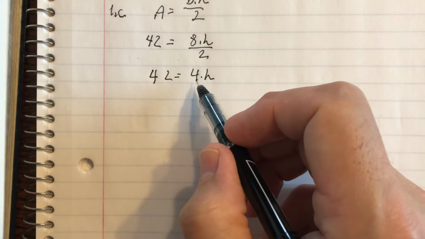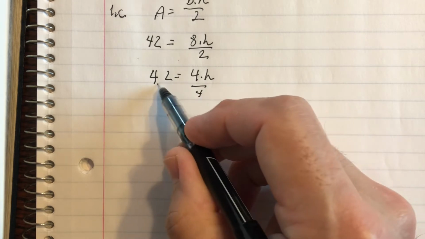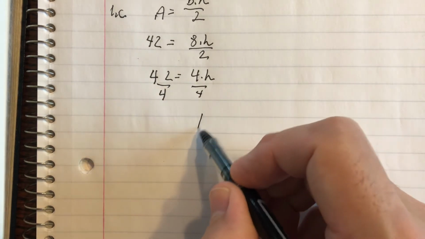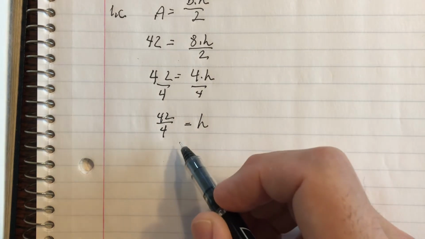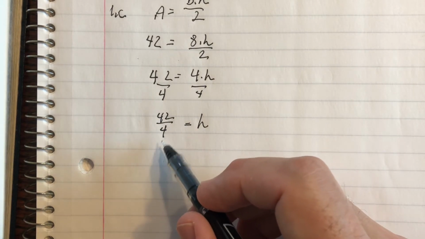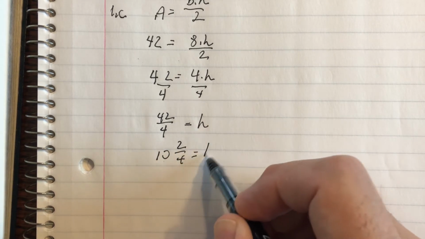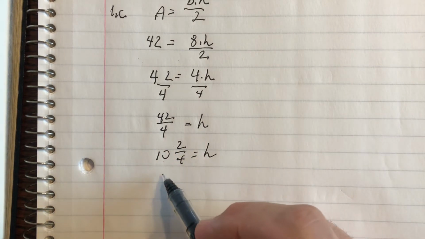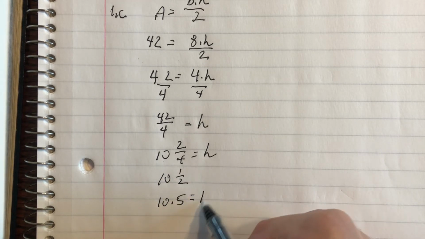Now I can find the height by getting rid of that 4. So I'm going to divide by 4 on both sides. So my h equals 42 divided by 4. 4 goes into 42 10 times, 2 left over. So my height is 10 2/4, or 10.5.